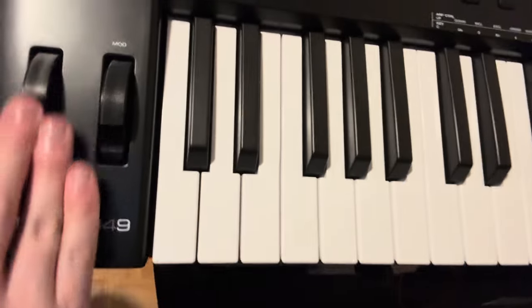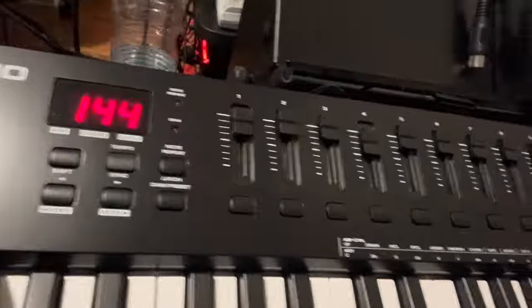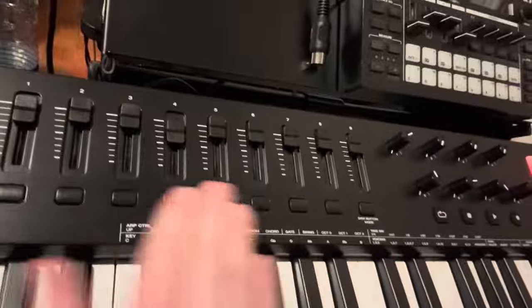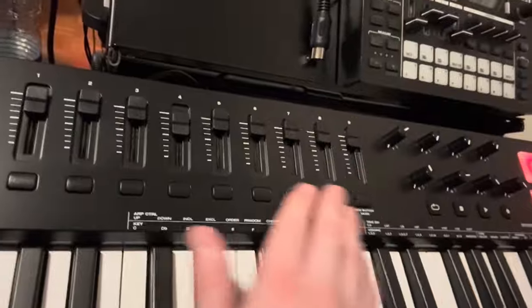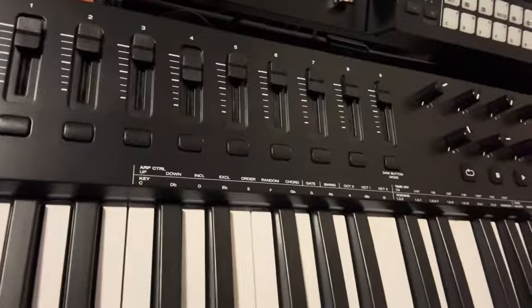same goes for the pitch and modulation. We can change our octaves, and of course we can assign these buttons here, so they could be any of the buttons in either Gem Club Equinox or Saturn V. And yeah, this thing is a beast. I mean, it's very reliable. It really is a keyboard worth looking into.